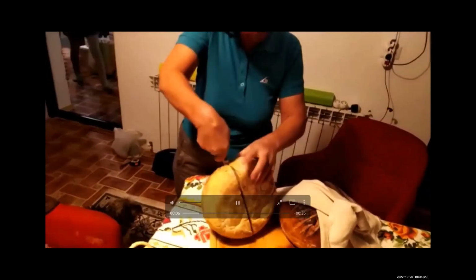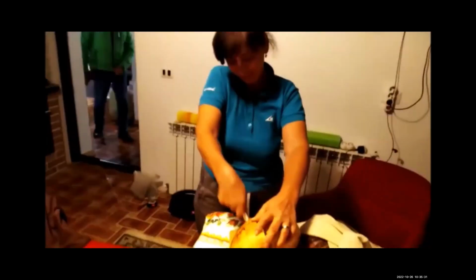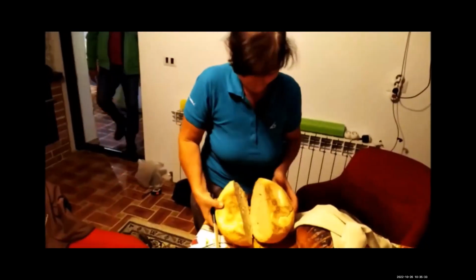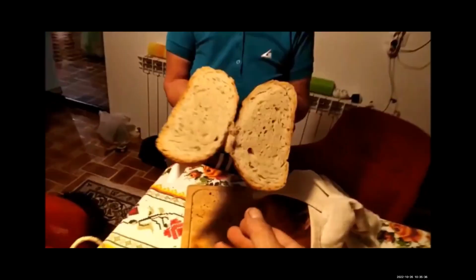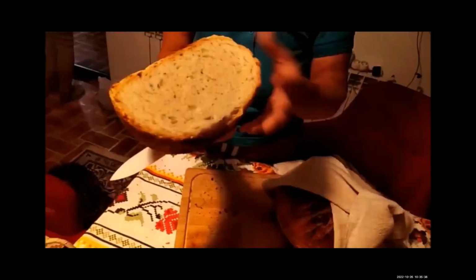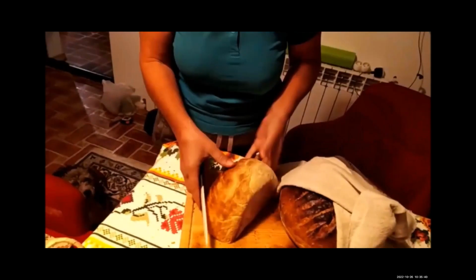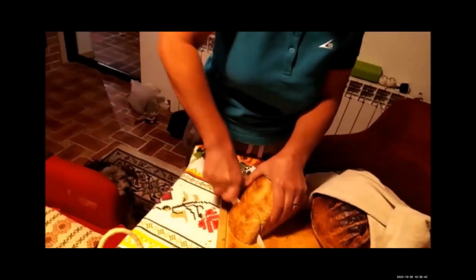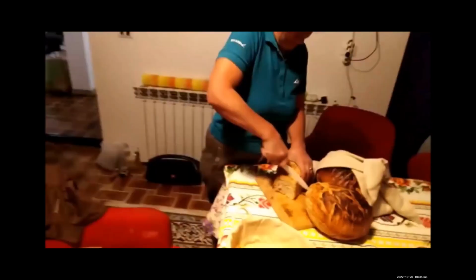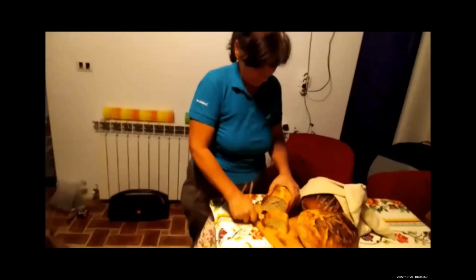Here we're preparing a dinner, and it's all prepared with plasma food. The cheese, the butter, and everything on the table is prepared with plasma. All the different foods are prepared with plasma.